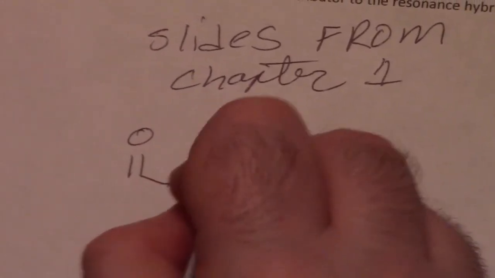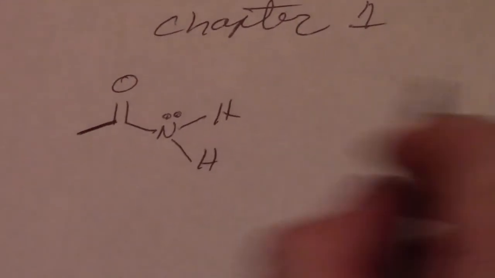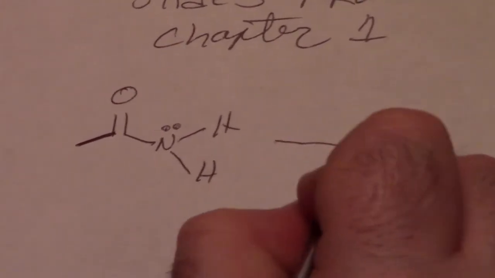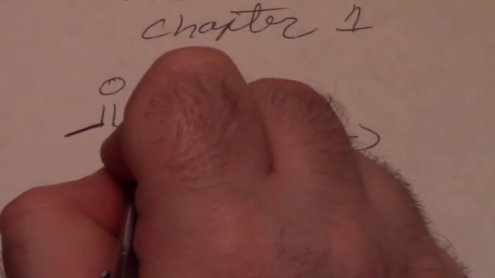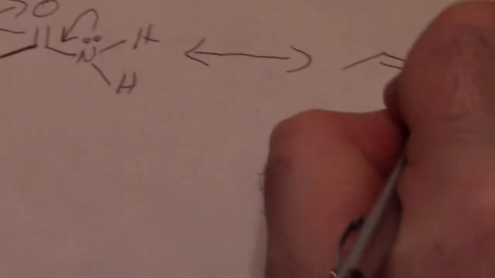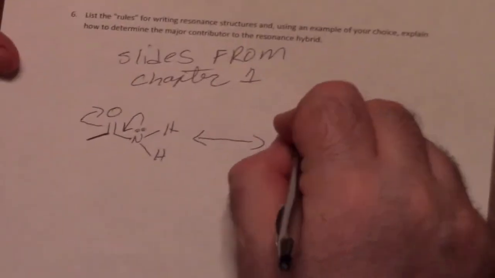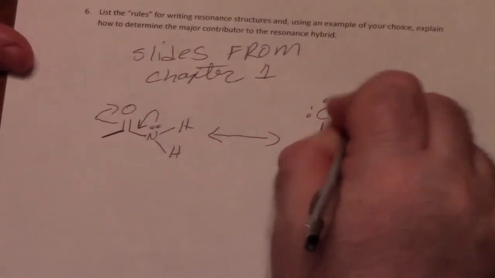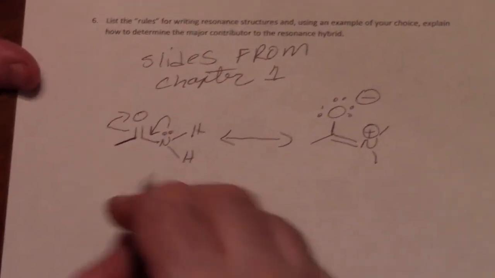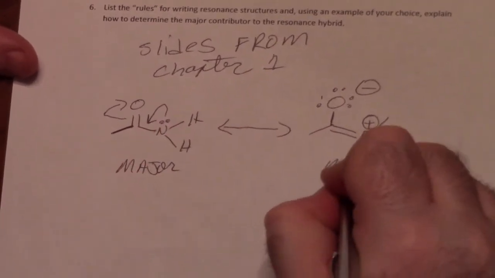Let's go with, we'll just put 2 hydrogens there. I'll just put another group there. Doesn't matter what it is. We can draw a resonance structure for this where these electrons are moving like this, forming a carbon-nitrogen double bond. These are both valid Lewis structures. They are resonance structures of one another. This is the major contributor, and this is the minor.